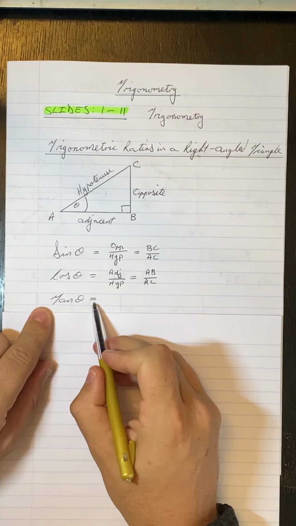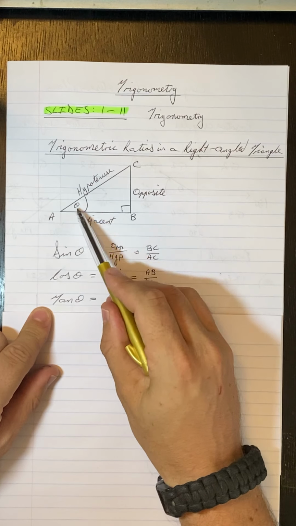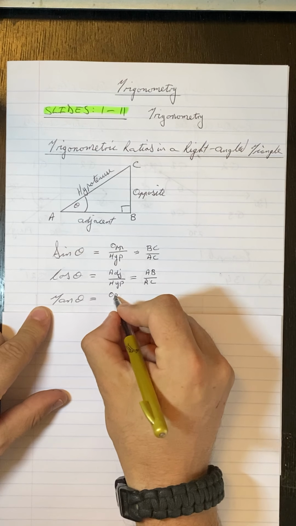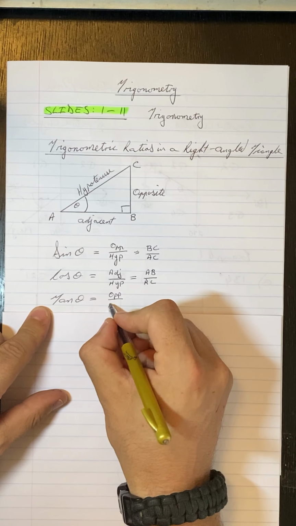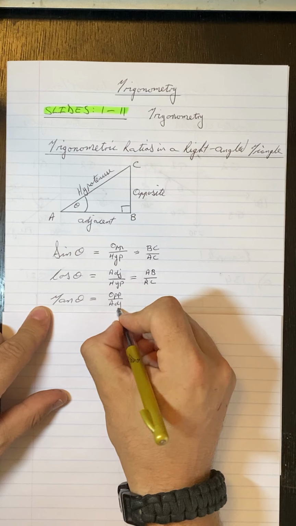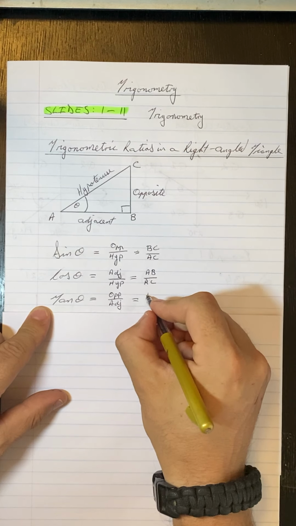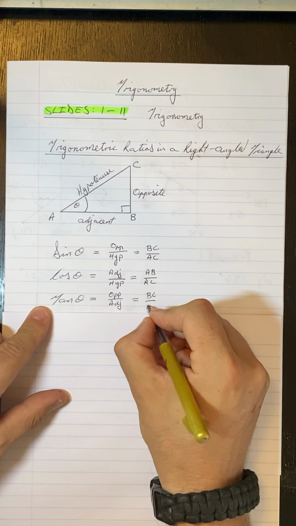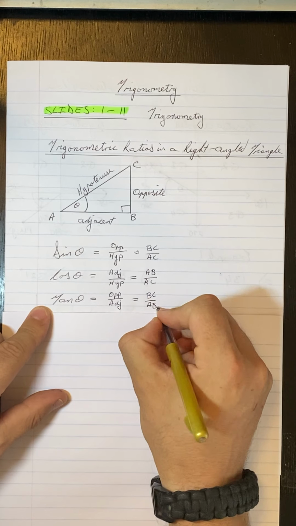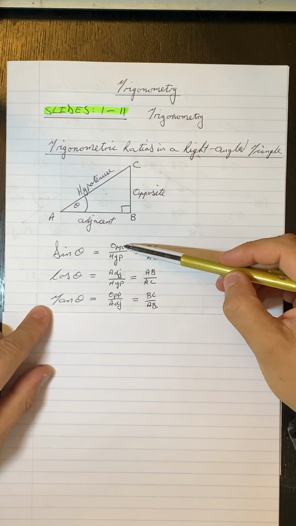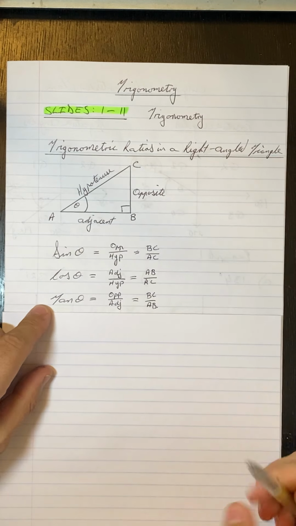For tan, it's going to be defined as the opposite side over the adjacent side. So this would be the opposite over the adjacent. So for our triangle here, it would be BC over AB. Now, how do you remember what sine, cos, and tan is in terms of this adjacent, opposite, and hypotenuse?